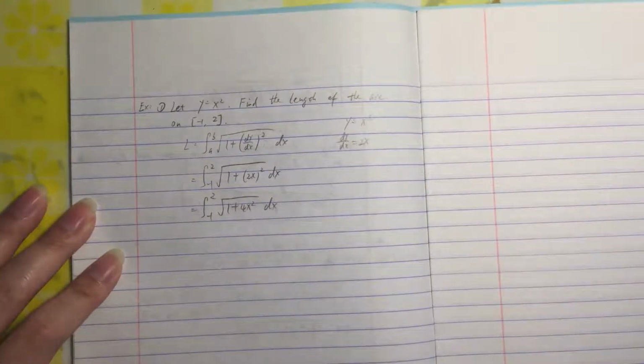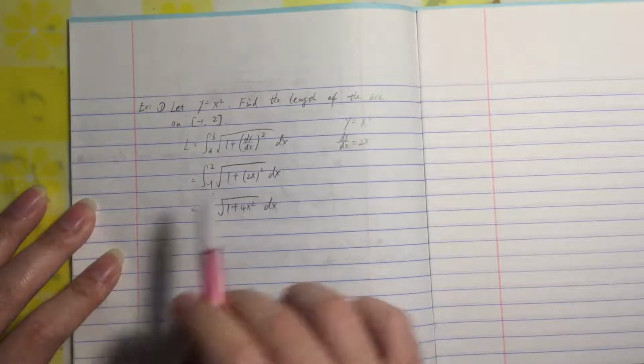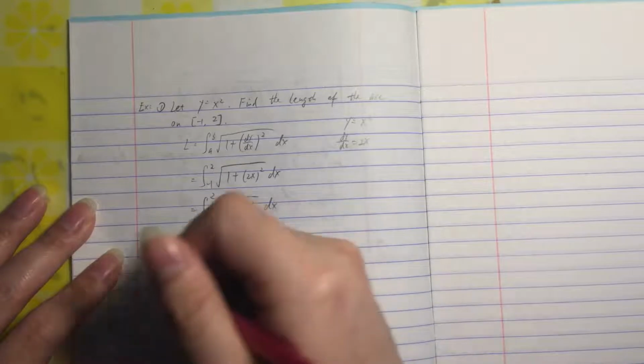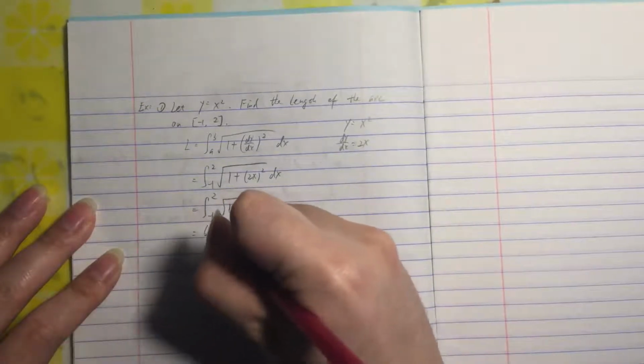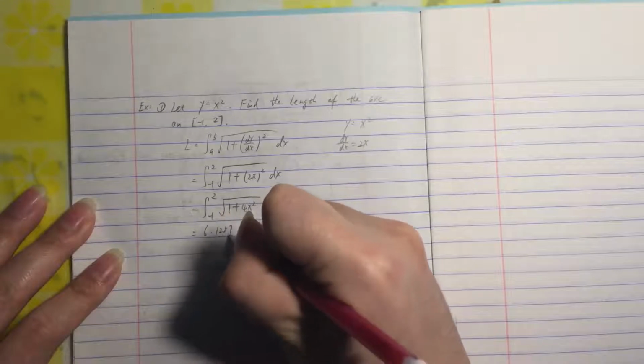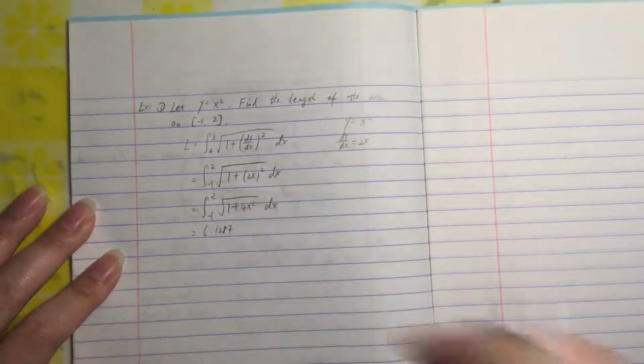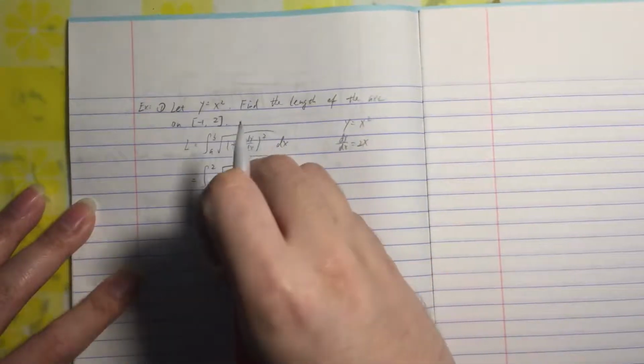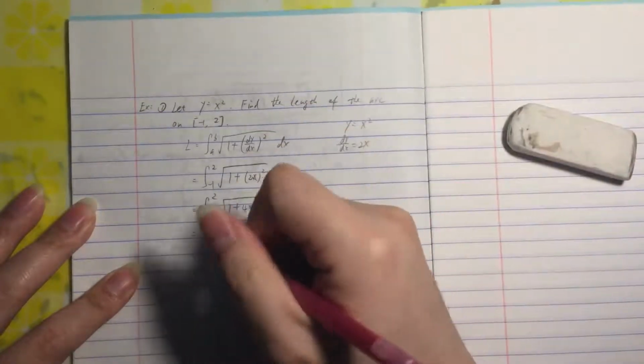In this section, all integrals involve square roots. Solving integrals with square roots may be too complicated. So for this section, for all arc length, I will solve integrals using calculator. So for this integral, using calculator, I get 6.1257. For this section, we will solve integrals using calculator and round the answer to 4 decimal places.